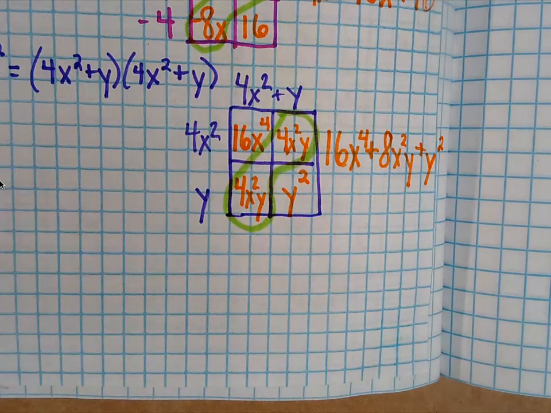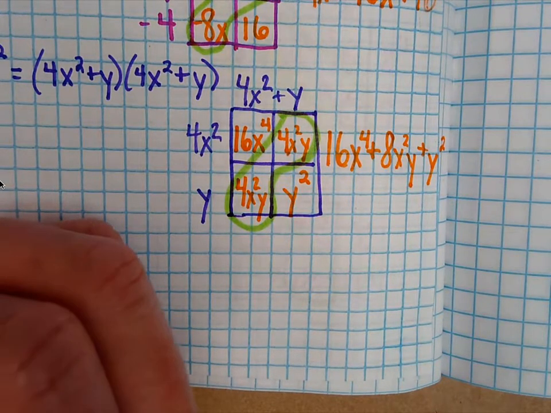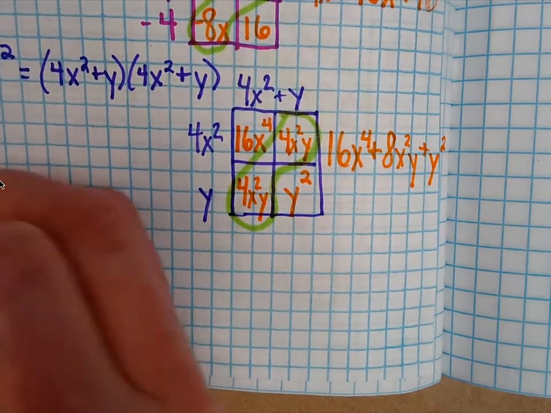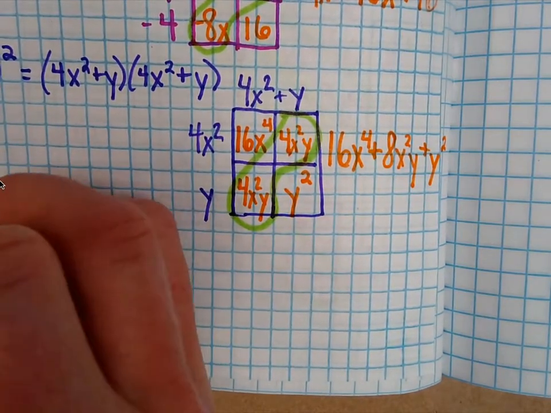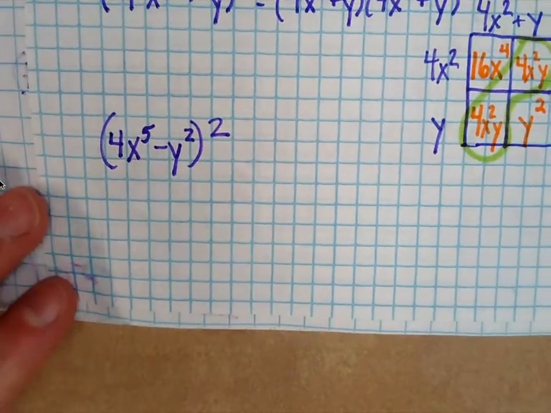Okay, we'll do one last one. If you have to go to the next page, you can. 4x to the 5th minus y squared. Okay, let me move it. There we go.